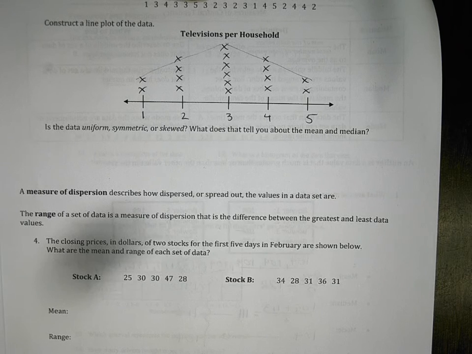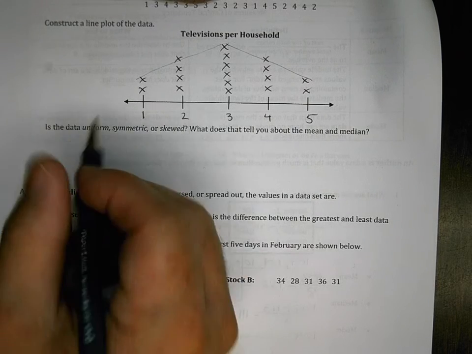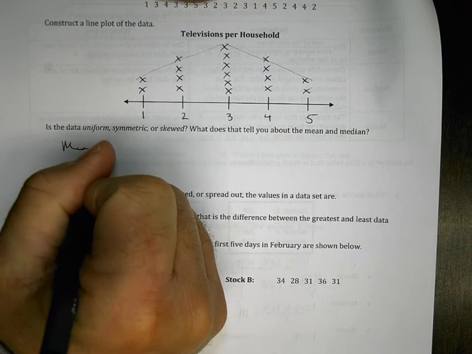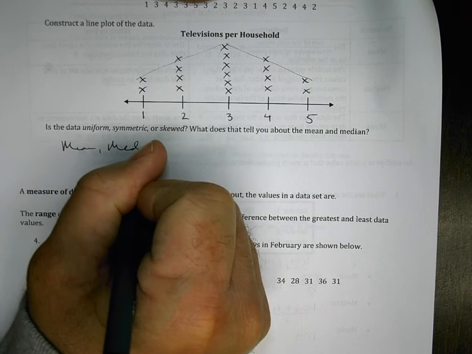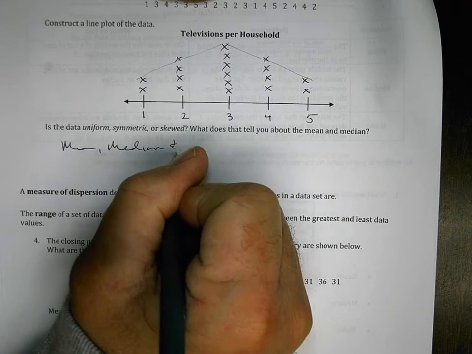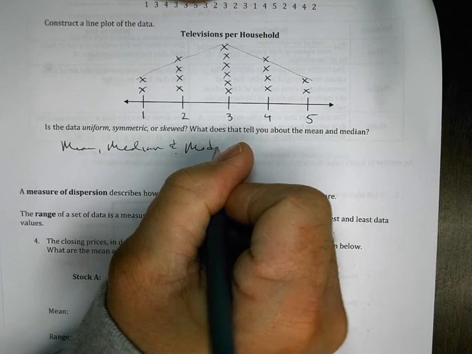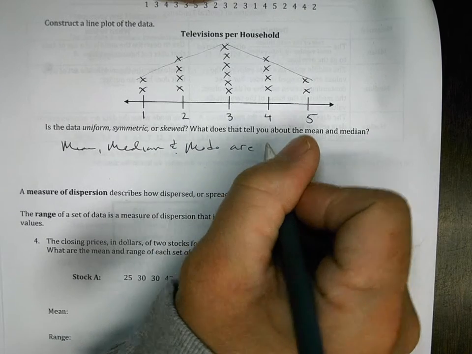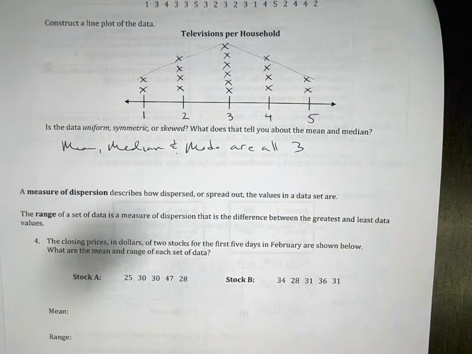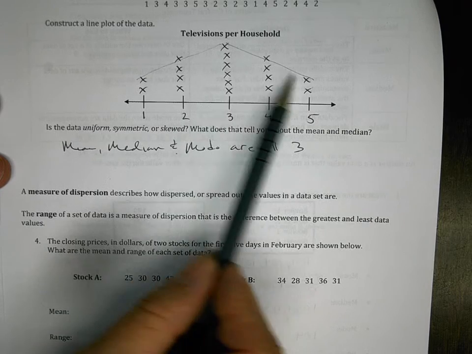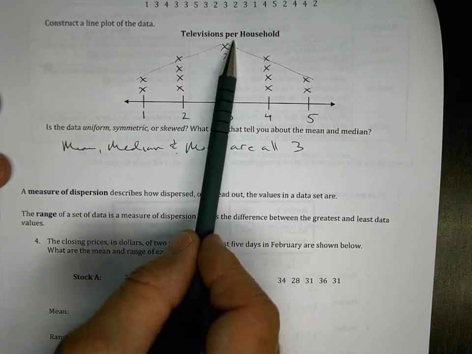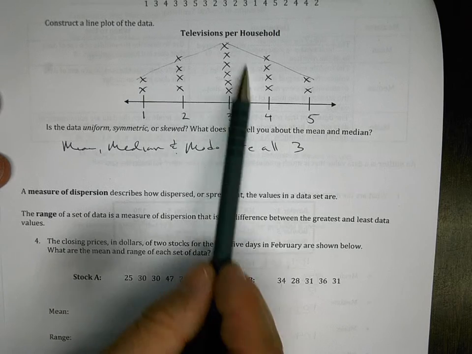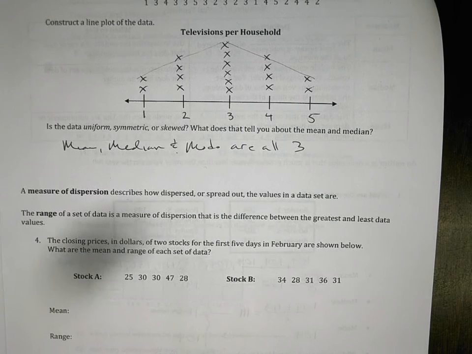Okay, and in fact, in this case, your mean, median, and mode are all 3. Obviously if we averaged all these, you'd get 3. The median clearly is 3, and the mode is clearly 3. So when your data is symmetrical, mean, median, and mode will most likely be very close to the central data piece. Okay?